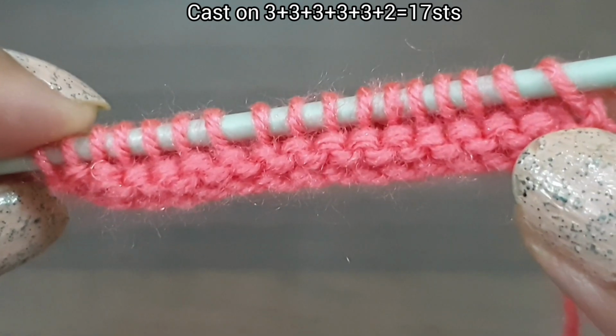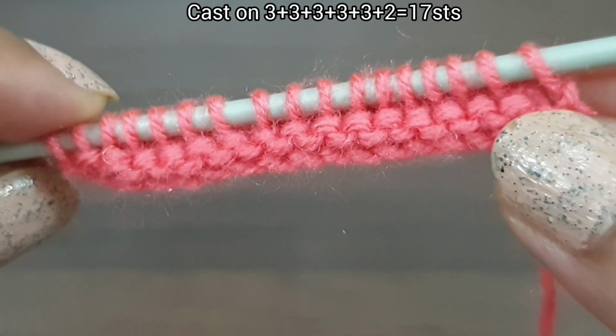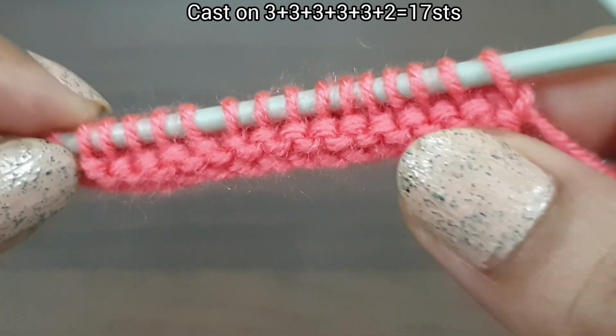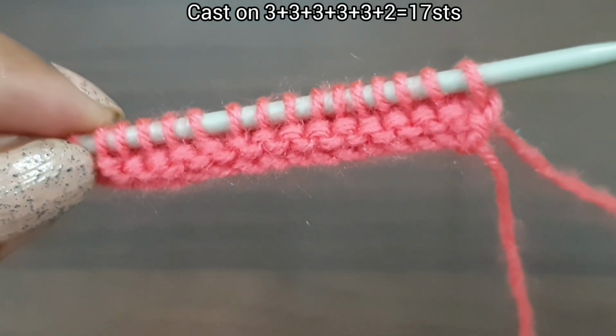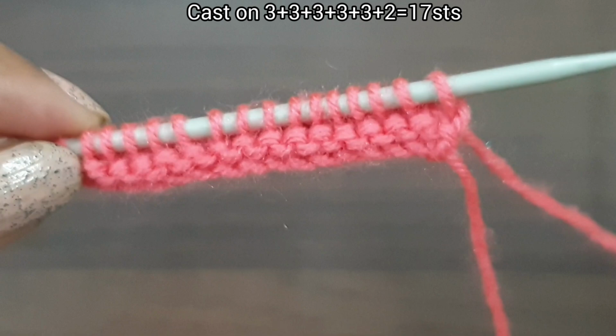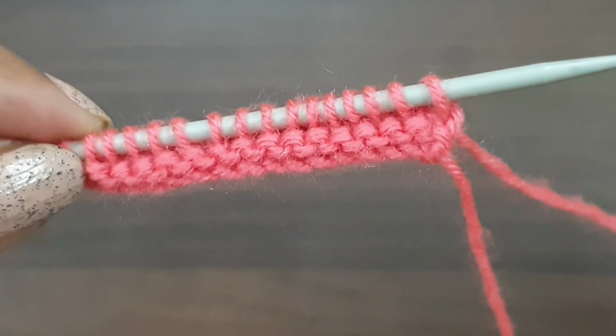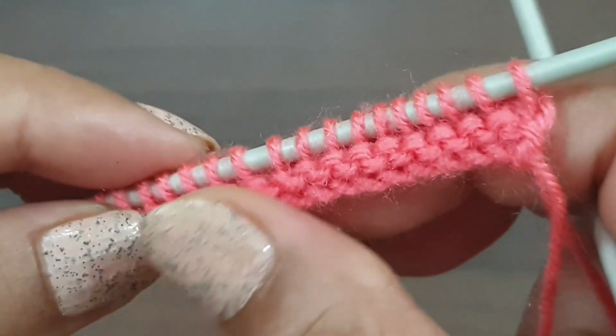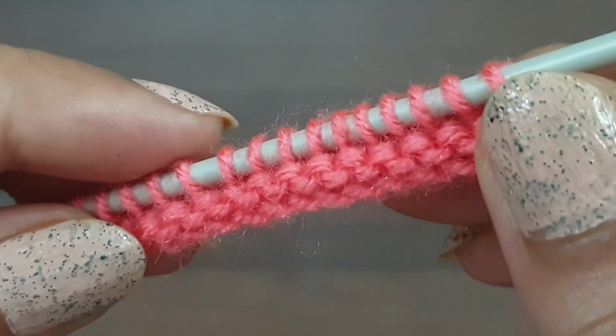For demonstration, here we have 17 stitches on my needle: 15 stitches, a multiple of 3, 5 times 3 plus 3, 6 plus 3, 9 plus 3, 12 plus 3, 15, and plus 2 edge stitches, 17. Here I purl 2 for the base row. You can knit any border you want.